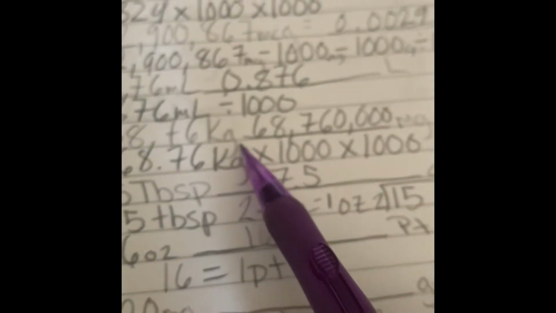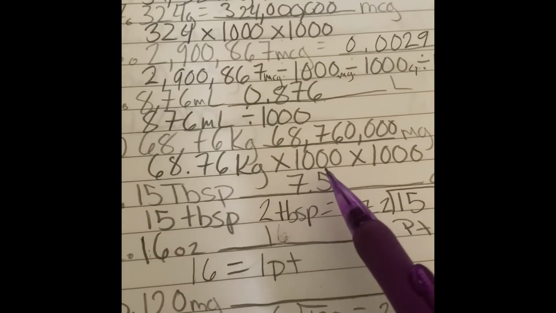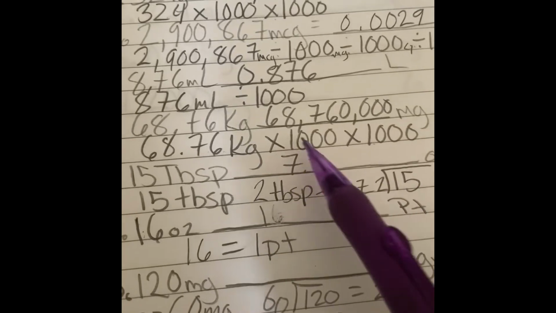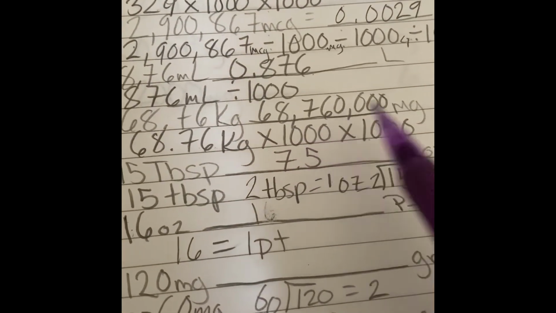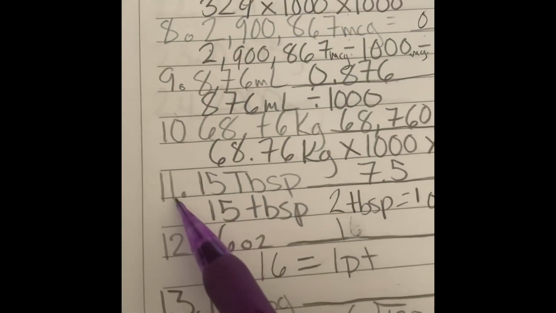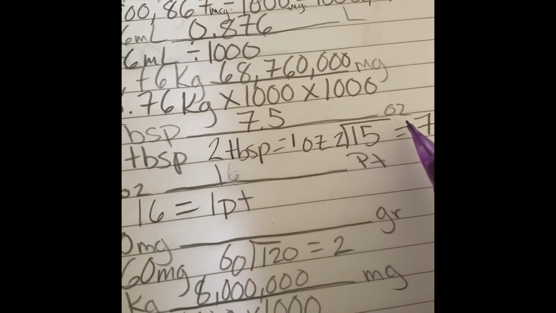So on number 10, we have 68.76 kilograms, and we're going to make that into micrograms. So we go 68.76, we multiply that by 1,000, multiply that by 1,000 again to get 68,760,000.